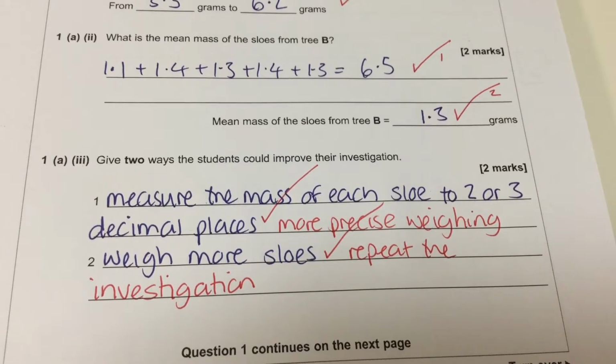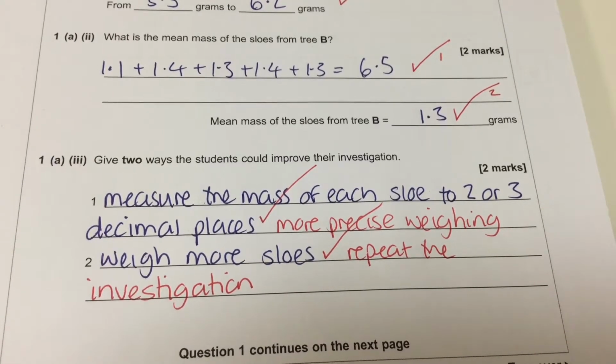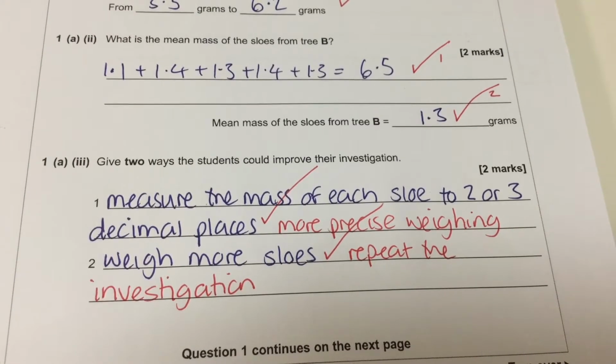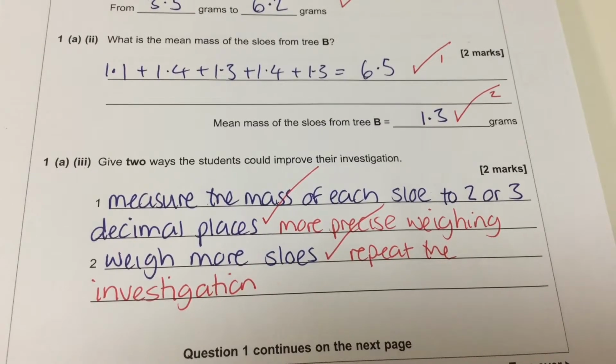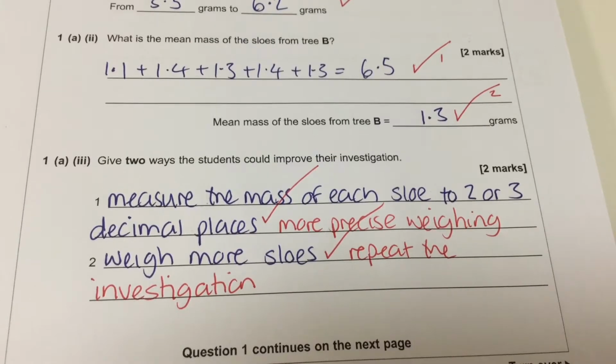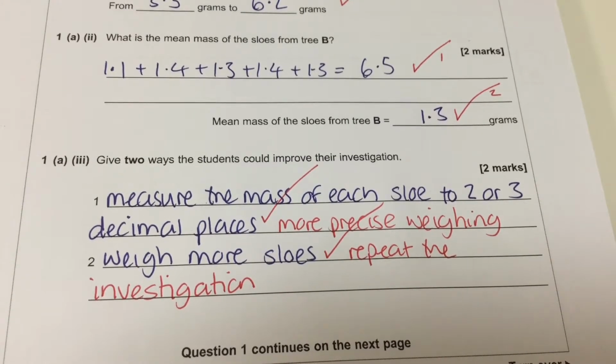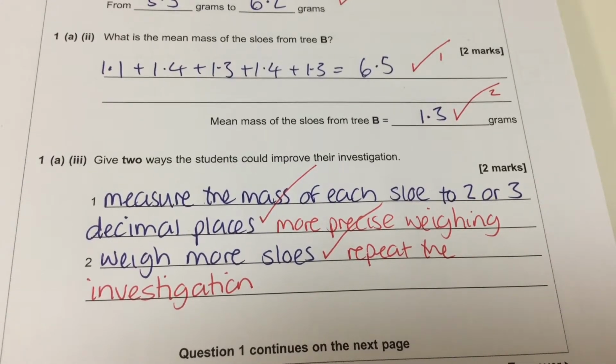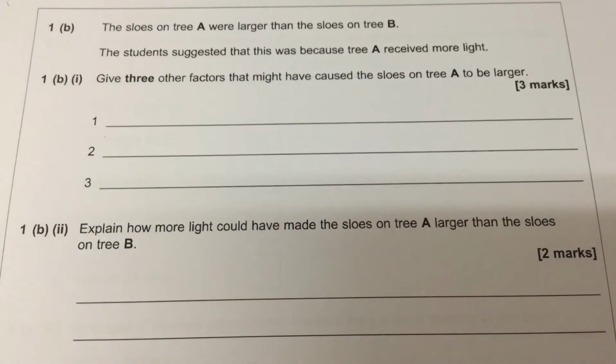So for example, 1.1 could have been 1.19, which is close to 1.2. And so by using a more precise instrument, i.e. a digital balance that weighs to more than 1 decimal place, we would improve the investigation.